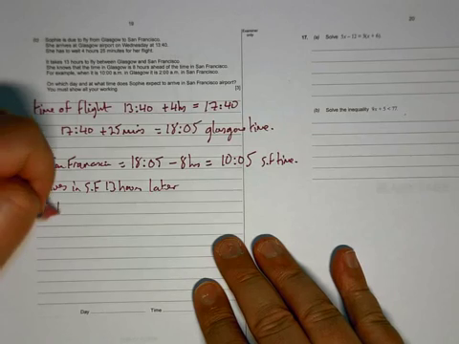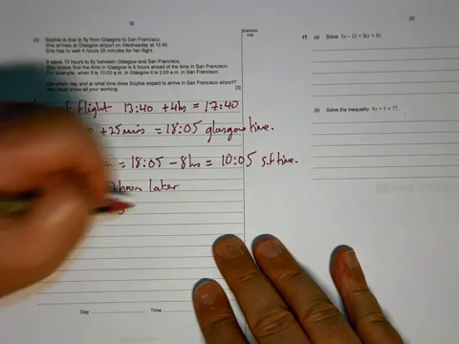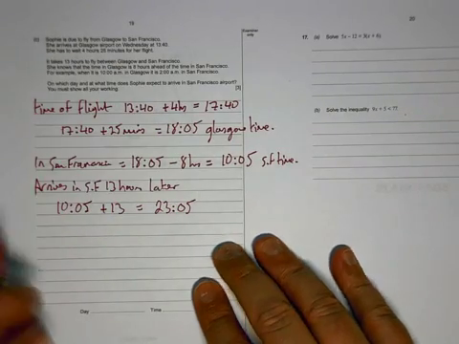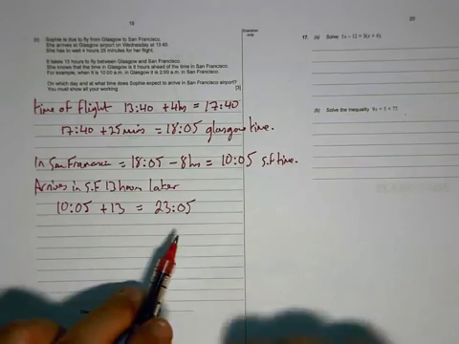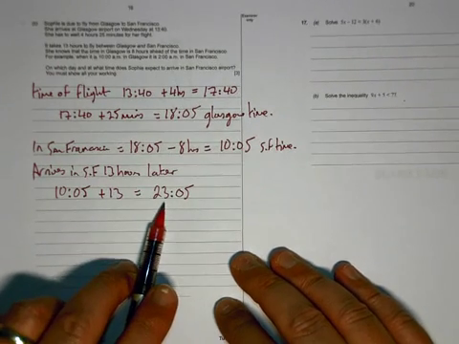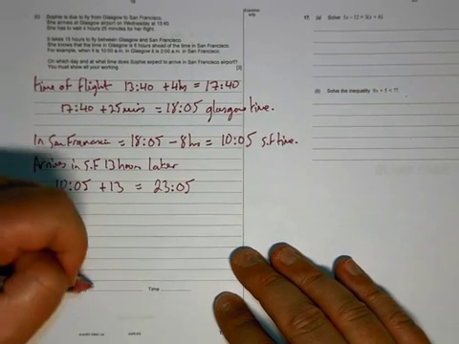So 10:05 in the morning plus 13 hours is going to be 23:05. So in San Francisco, it's still going to be on Wednesday, and it's going to be 11:05 in the evening.